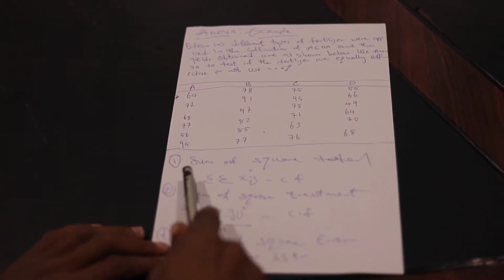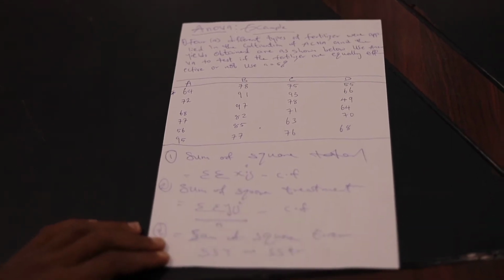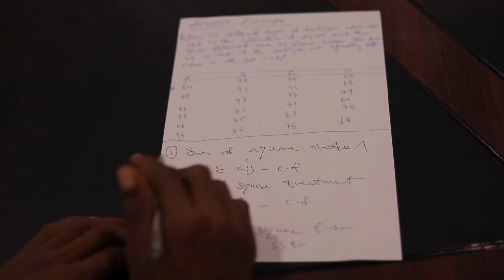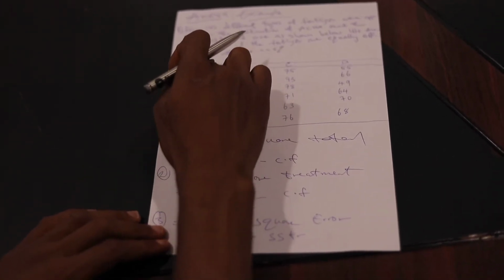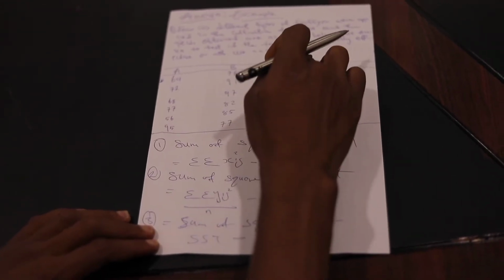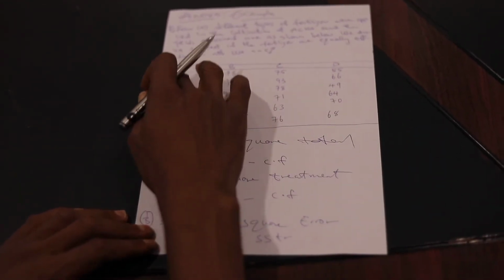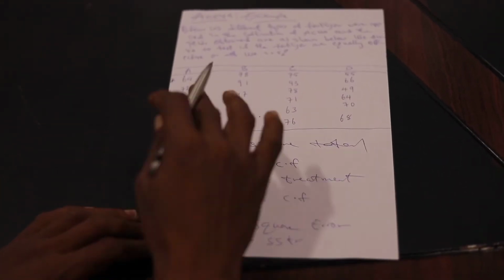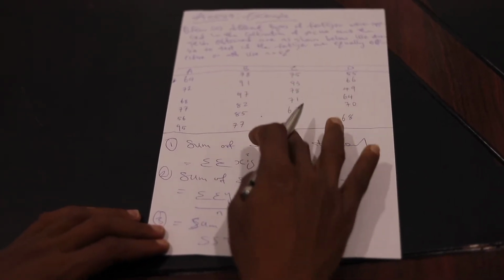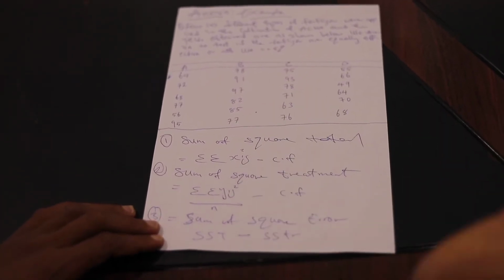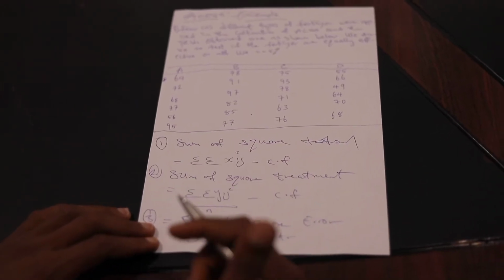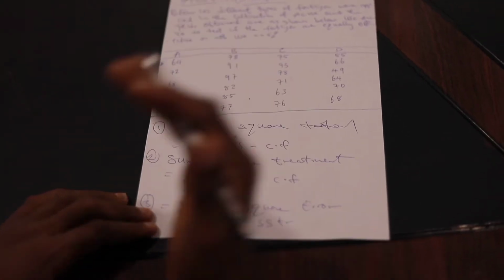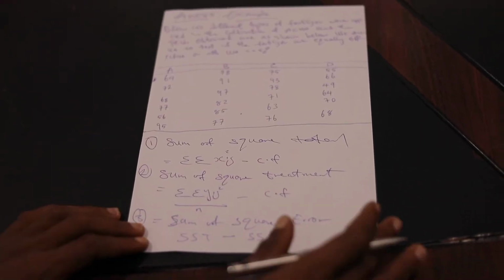First things first, we will solve for the sum of squares total. Solving for the sum of squares total, we are going to pick all of this and square them all up, one after the other. I'll be flipping to the next page and start to sum them all up one after another. In case the video is confusing, you can rewind this video and get clarity on this. All right, let's go.